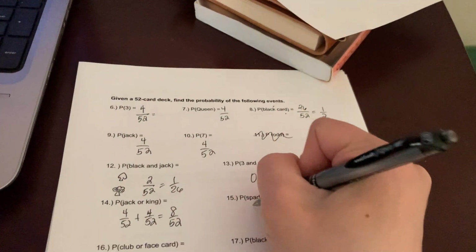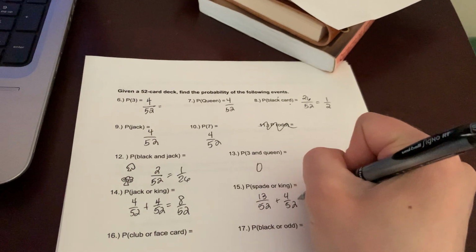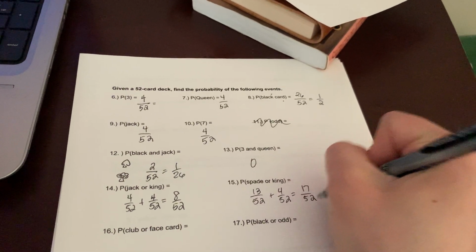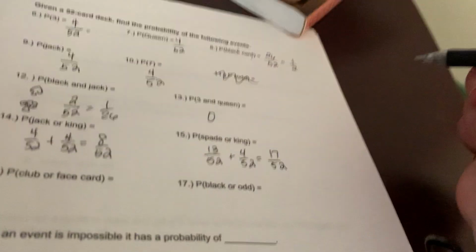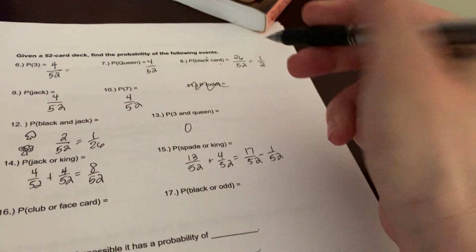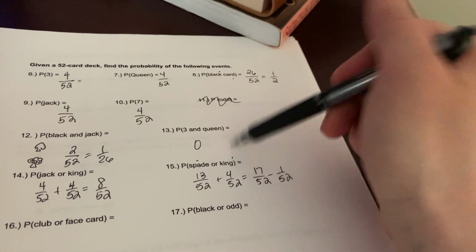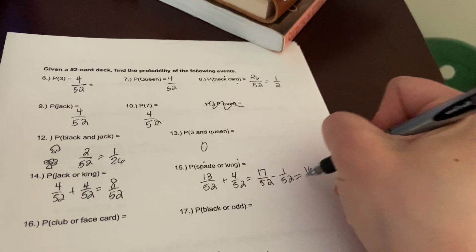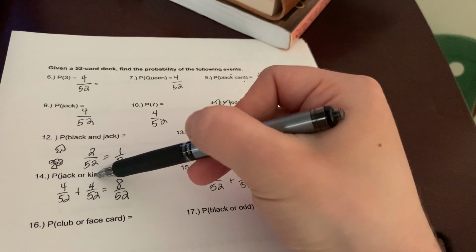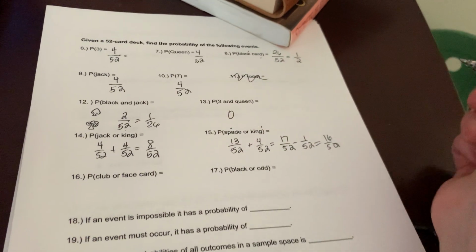What's the probability it's a spade or it's a king? That's 17 out of 52. But was there any spades that were kings? Yeah, there's 1 king of spades. So you counted the king of spades as a spade, and then you counted the king of spades as a king. So we have to remove that 1 card you counted twice. We didn't have to subtract here because there's never a jack that's a king. So we didn't count any cards twice.